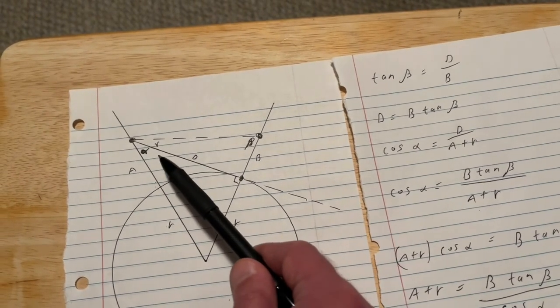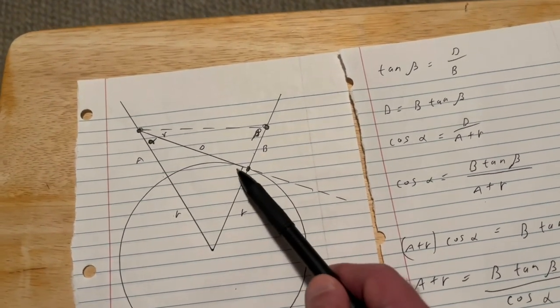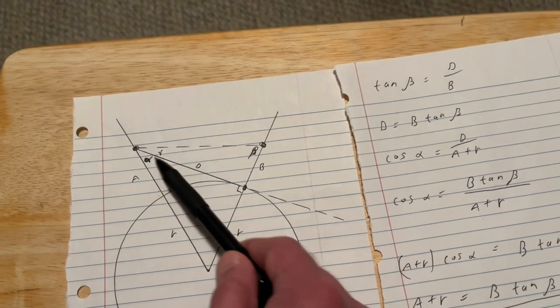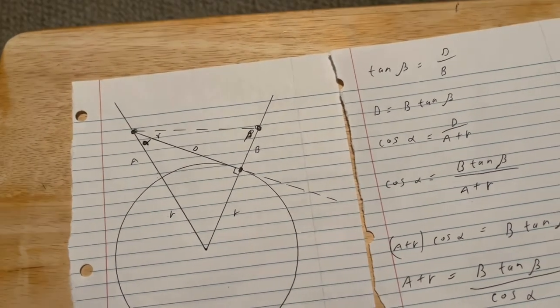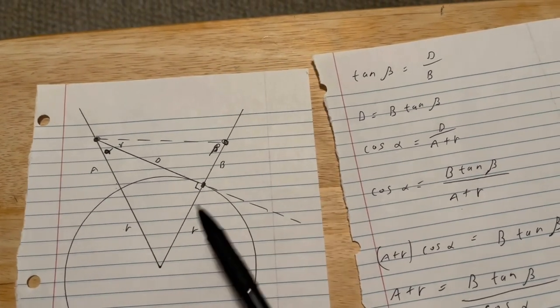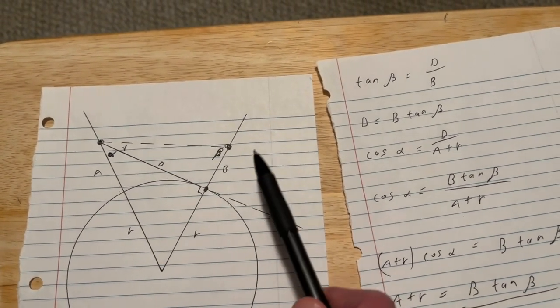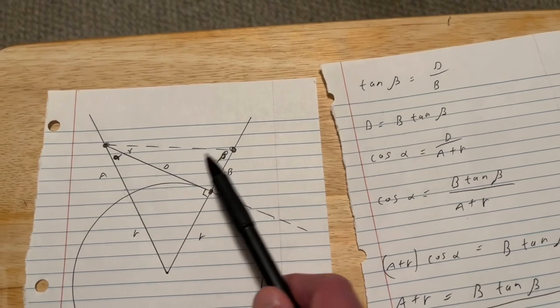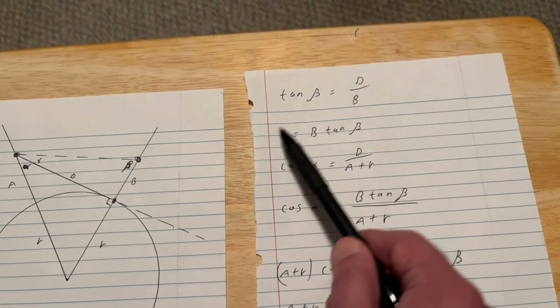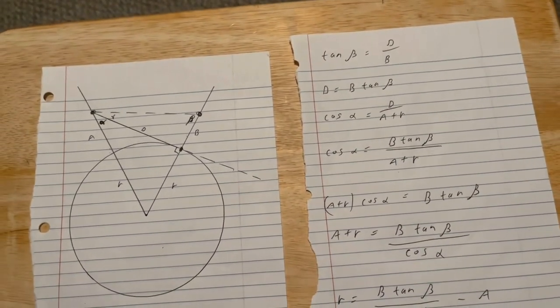So what I've done is drawn two triangles. This triangle here, it's a right triangle, and this triangle here is a right triangle. They are connected by line D. We don't know D, but we know the height of B, and we know beta, so we just take tan beta equals D over B, right there. Solve for D, and you get that.